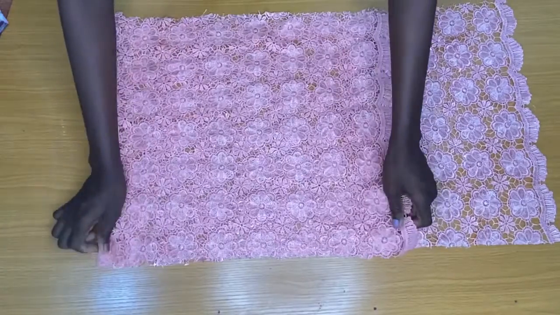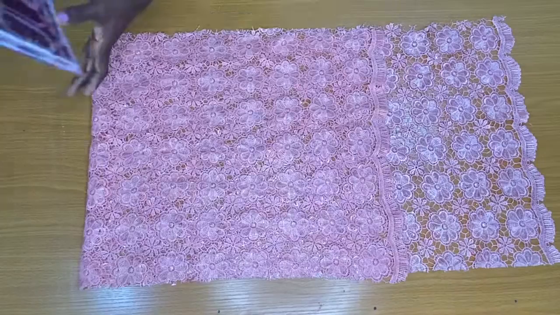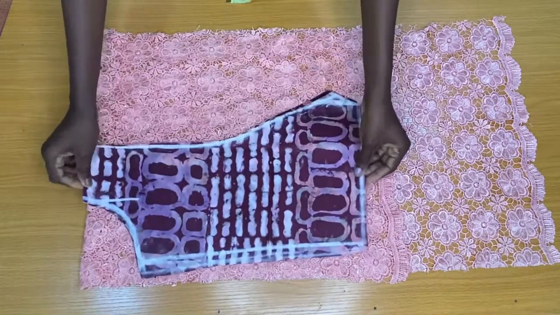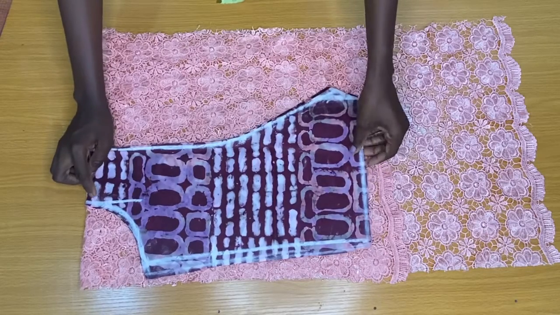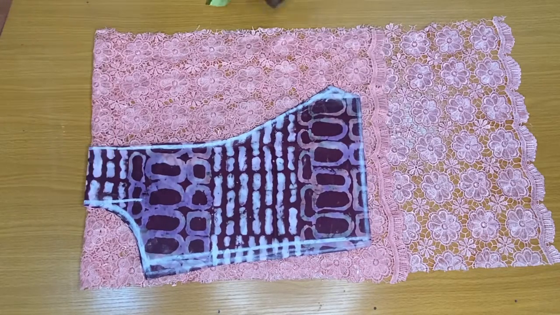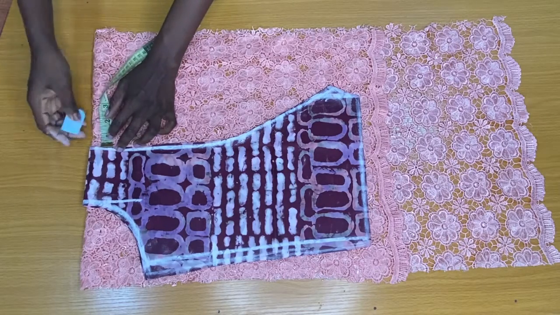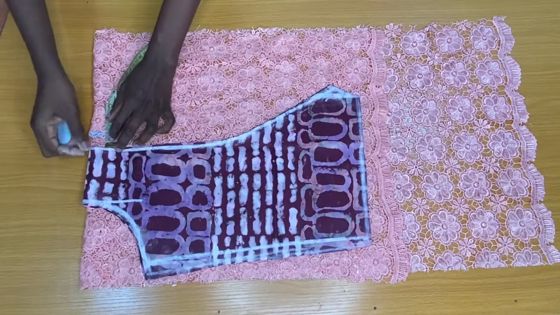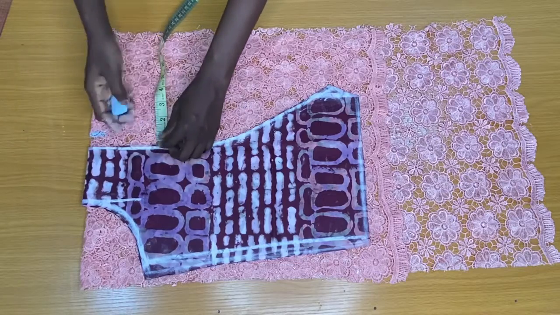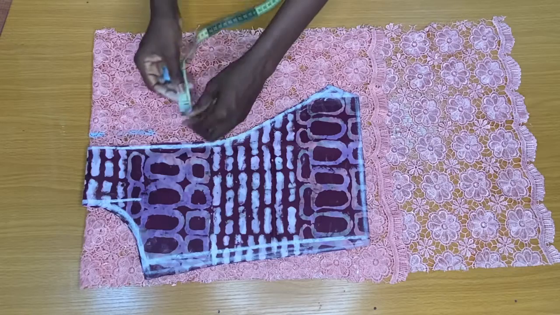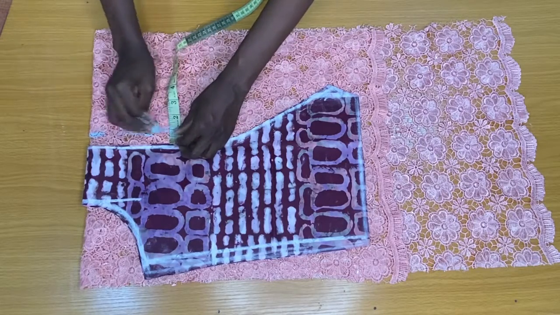So this is the lace fabric. I folded it into two and placed the illusion directly on the fold. The next step is to add an allowance to the length of the illusion. Here I won't be adding half inch like I did for the Kampala, because if I should add half inch here, it simply means that the front piece of the boo will be shorter than the back piece of the boo. So the best I can do here is to add just 1 inch to the length of the illusion.